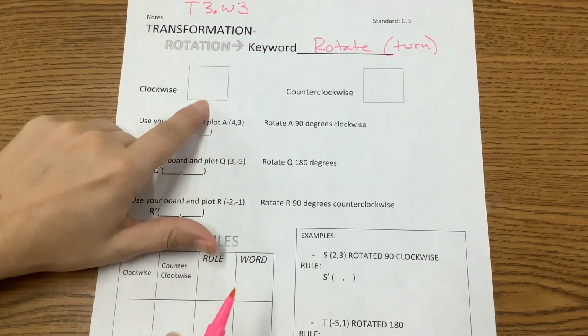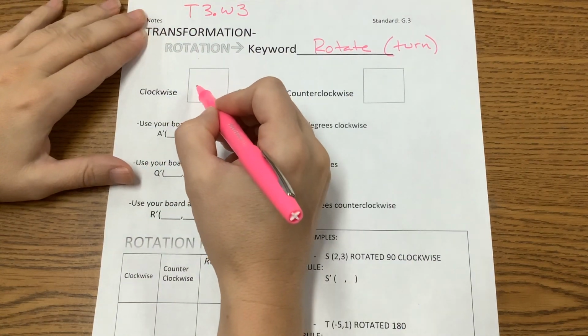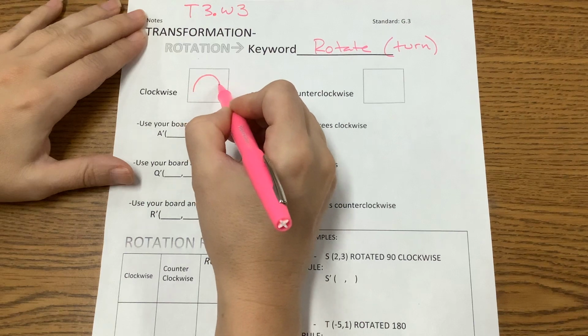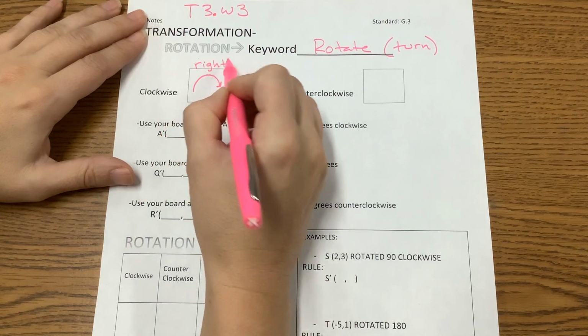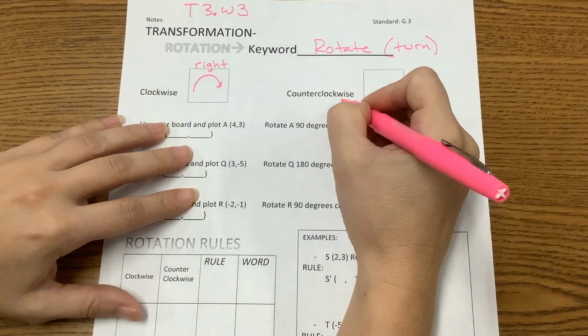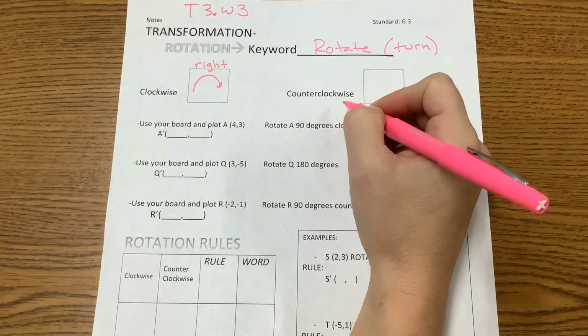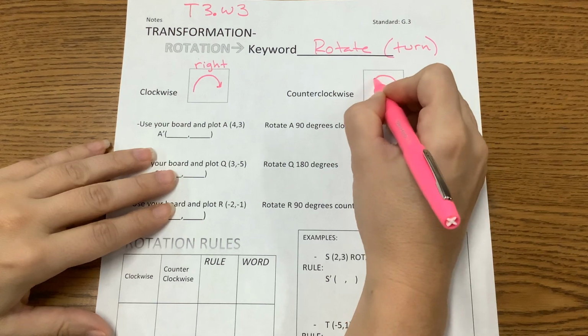What direction is clockwise? Clockwise is going to be to the right. It's going to be a right turn. And then counterclockwise is the opposite direction of a clock. So that's going to where it turns to the left.